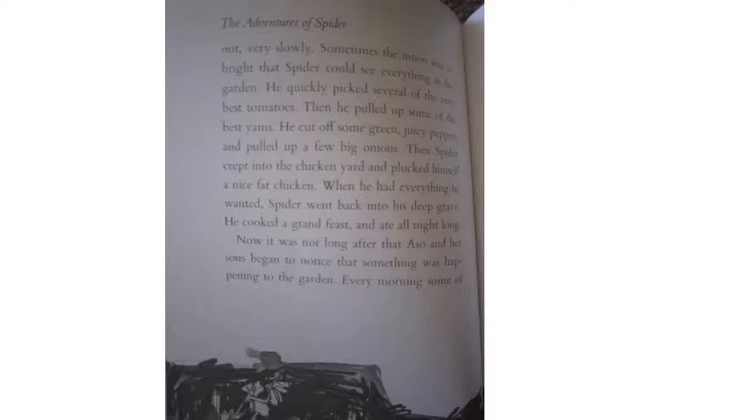And when the night fell, can you guess what Spider did? Very quietly, he lifted the cover off the grave. He looked about to make sure that everyone was in bed, and when he saw that it was all safe, he crept out very slowly.